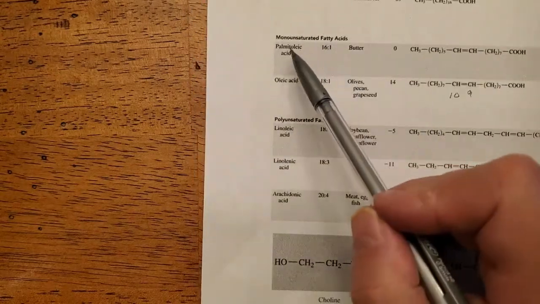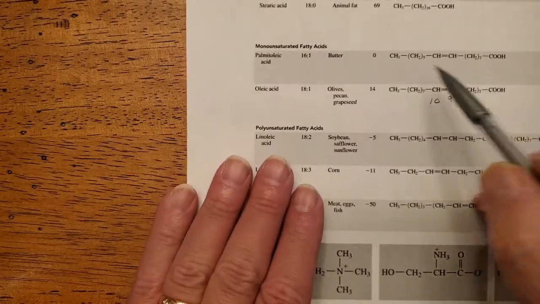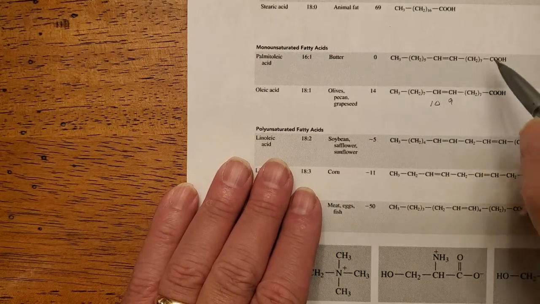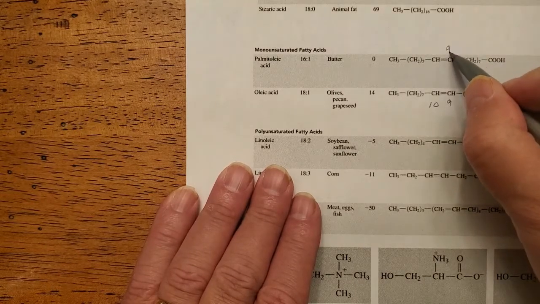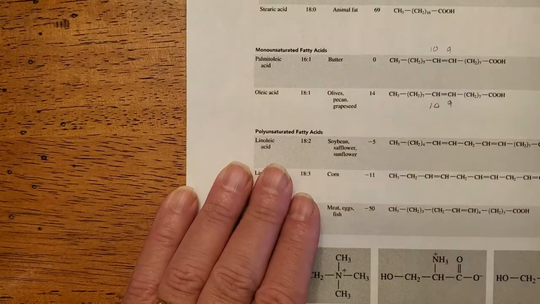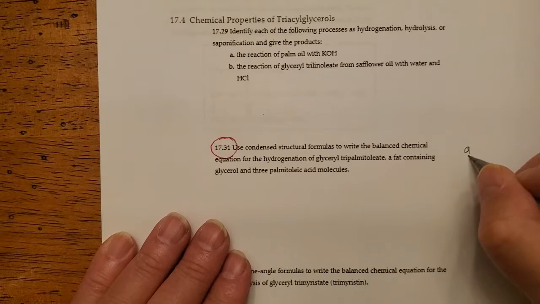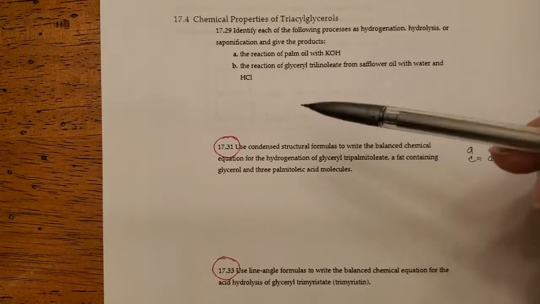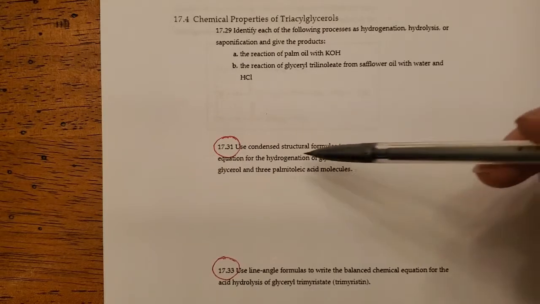So here is palmitoleate, and it is a 16:1, and the double bond starts at carbon 9. So this is carbon 9, and this is carbon 10, which is where the double bond starts. So I'll make that note, 9 and 10, double bond. Okay. 3 of these things, and we're going to hydrogenate this.